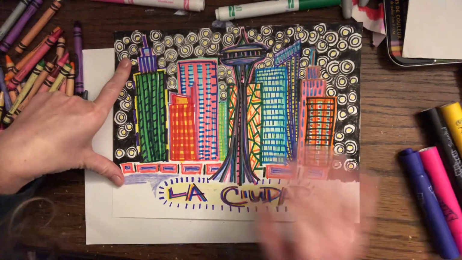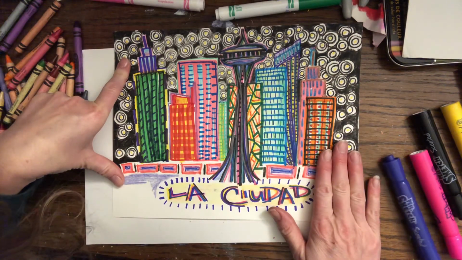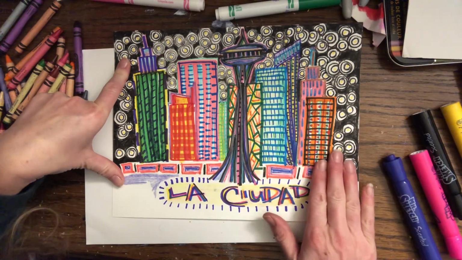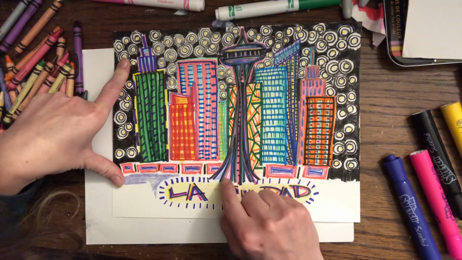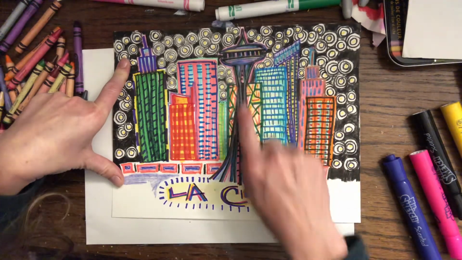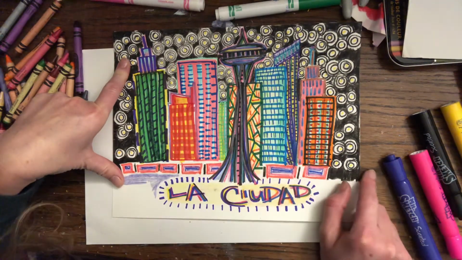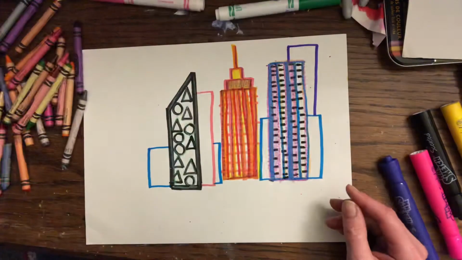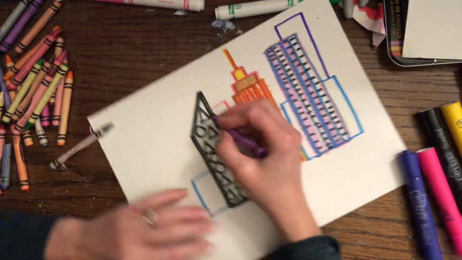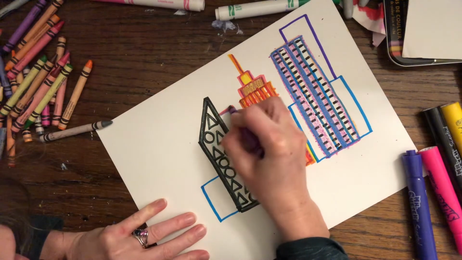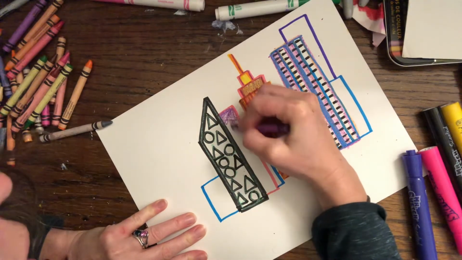Okay, so look, I've got a variety of color and pattern. I did overlapping of buildings, but I also did overlapping of marker and crayon. And that's what I want you to really experiment with. Also, one thing that I love to do with crayon, and really any medium, is ombres.